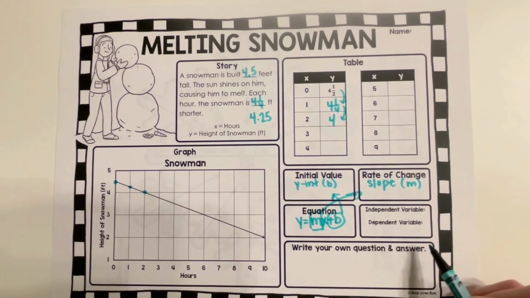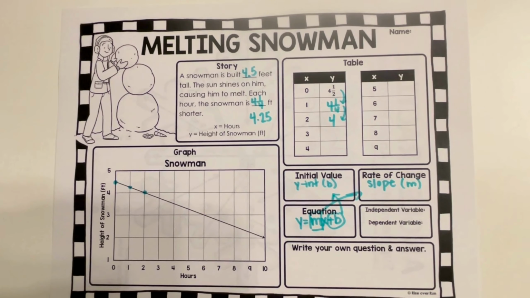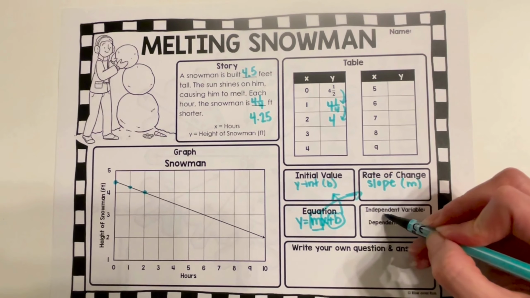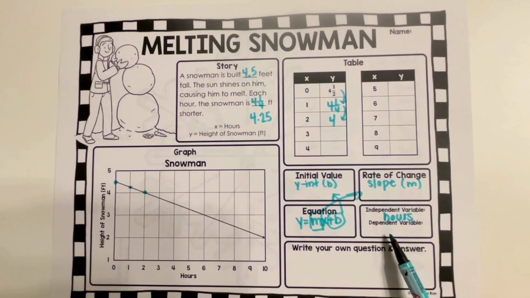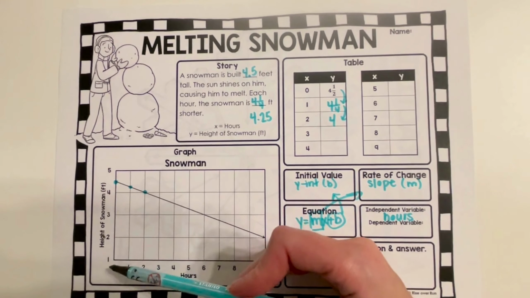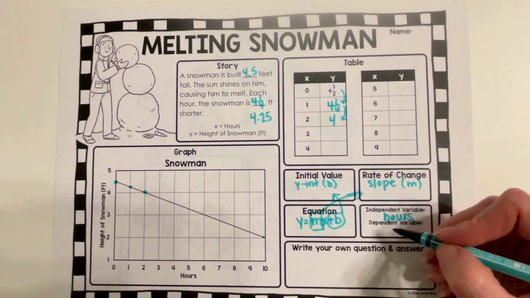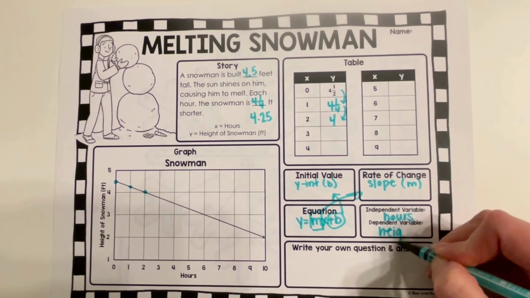All right, independent and dependent variable, we haven't really talked about those, but an independent variable is something that changes, but it's always changing constantly. So that would be time. Time goes on forever and ever. I guess in this case, it would be hours. Dependent variable is something that changes, but it depends on something else. So the height of the snowman is dependent on the hours that pass. So the more hours it's in the sun, the shorter that snowman is going to be. So that would be the height.